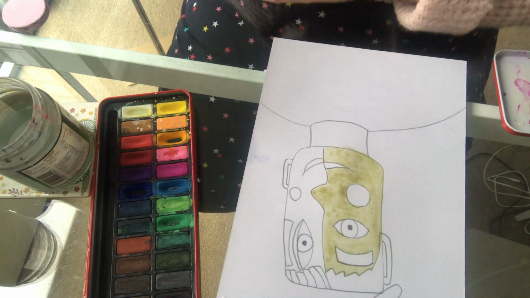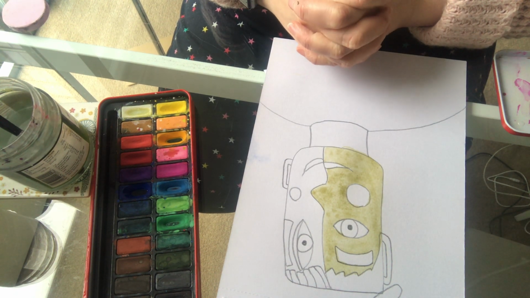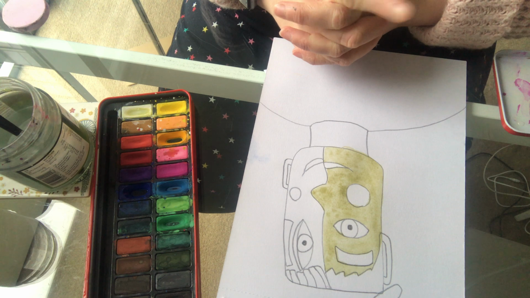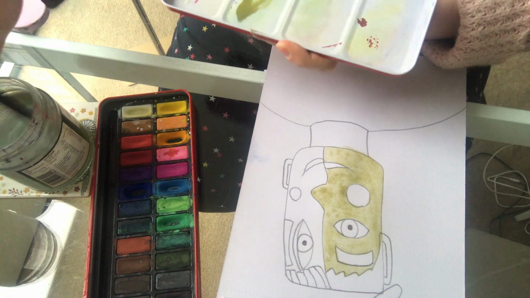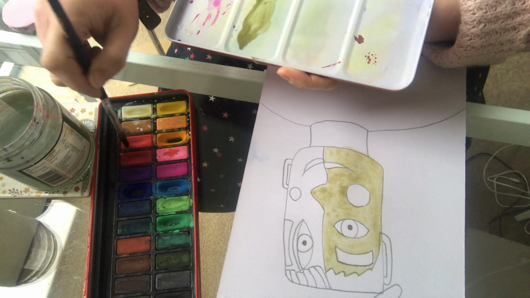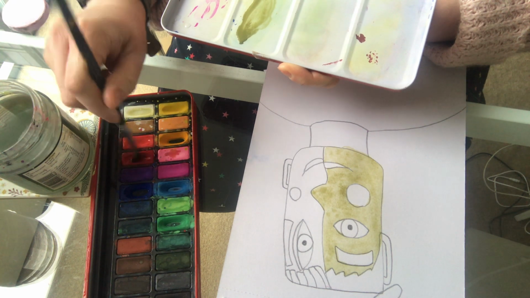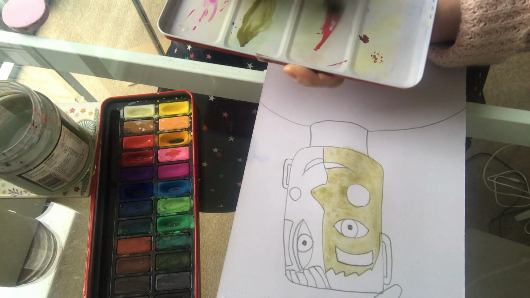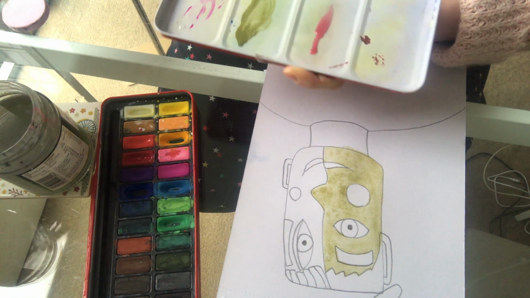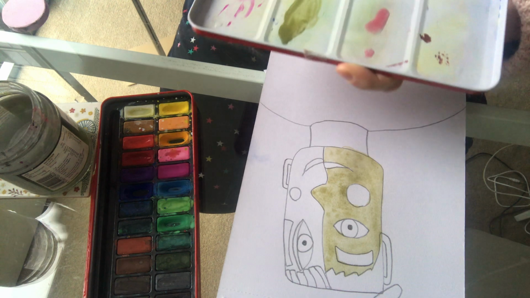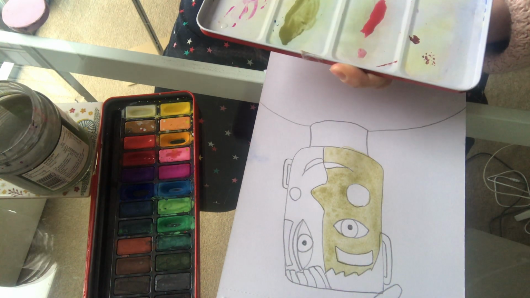There we go. And I'm going to leave that to dry now. For the other side of the face, I think I'm going to do green. I think I'm going to do a pink or a red. I want to get a pink, so I'm going to use some red, and I'm going to add some white to it to get the shade of pink that I want. So if you ever want to make a colour lighter, you can do that by either watering it down like this, just adding more water, or adding some white on top.